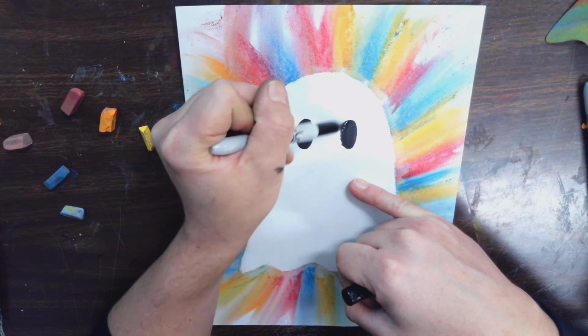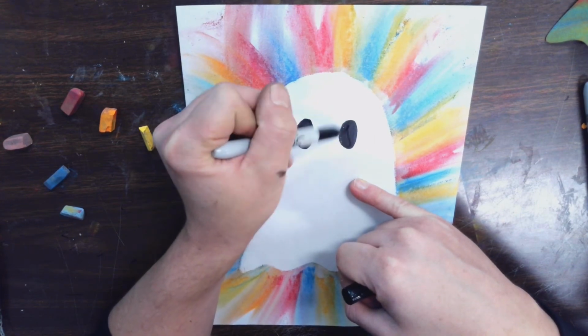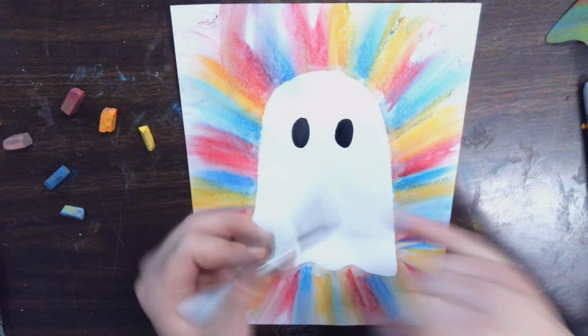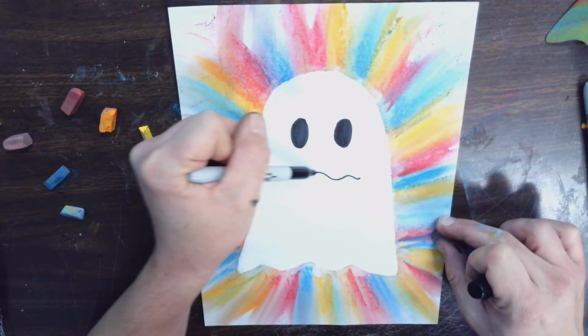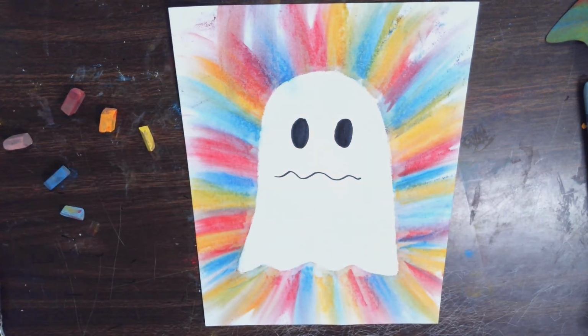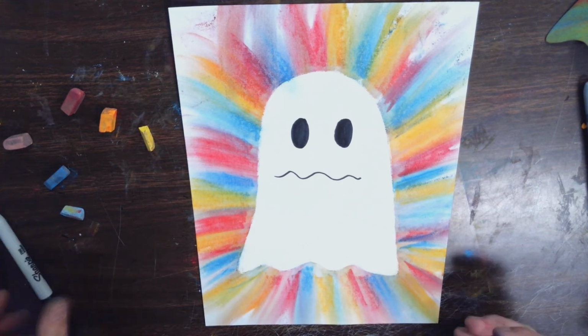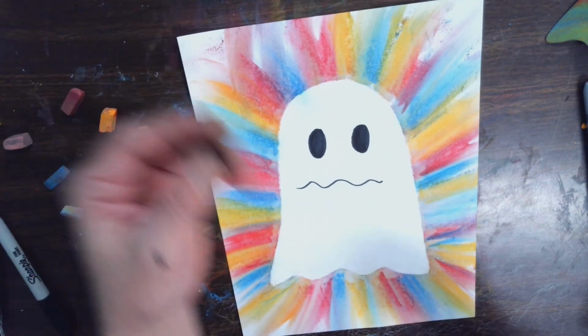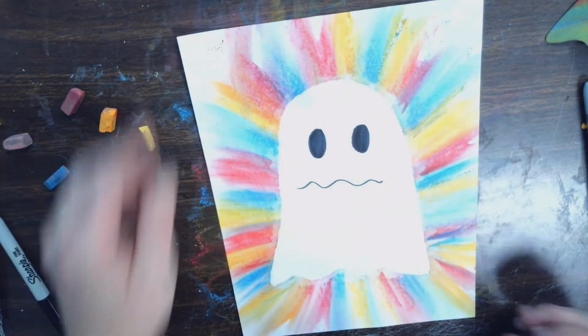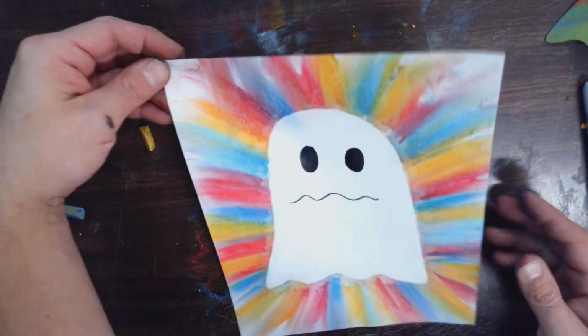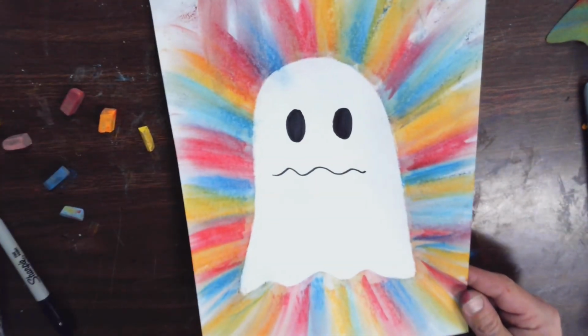So, being careful not to put my hand on it. But there you have it. There's my colorful ghost. Now I can set this aside. I can go wash my hands. And then if I'd like, I can do another one, or I can go to a different activity. Have fun.